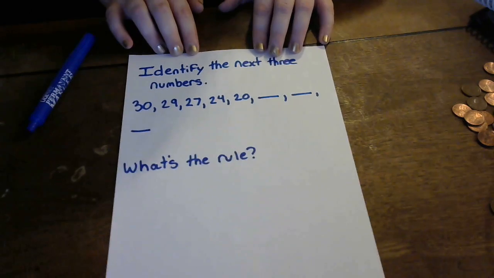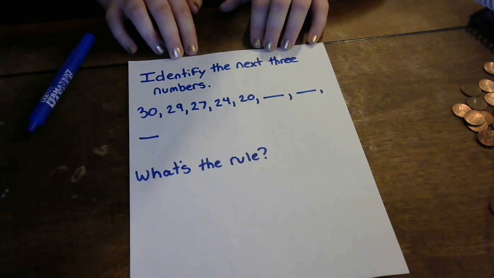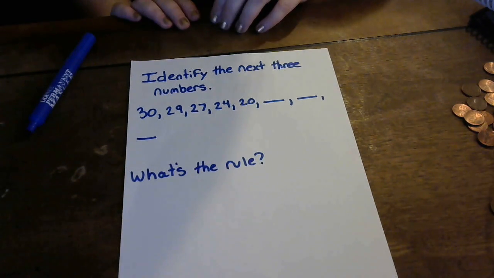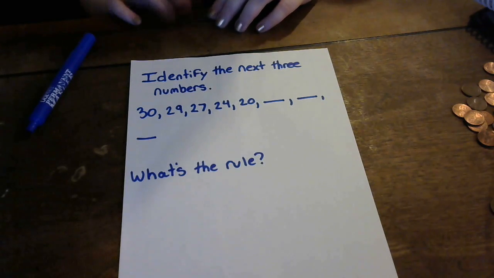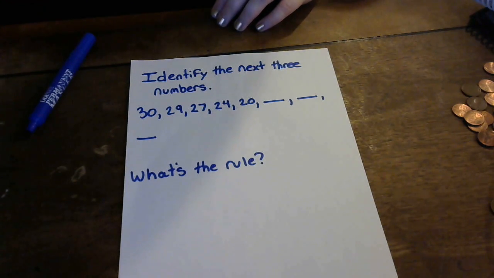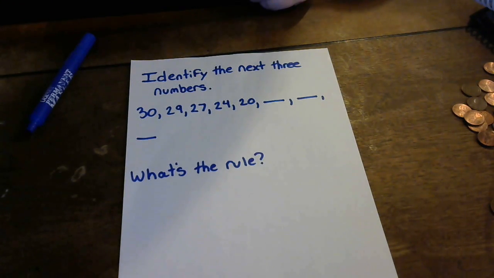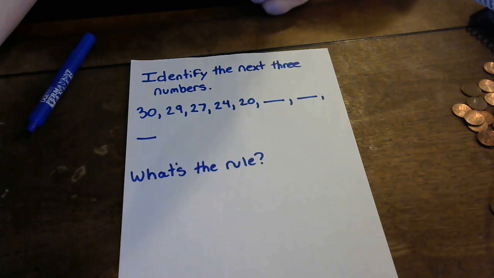So now we're going to do a practice problem. And you can identify this in any way you want. If you work best with the pennies, then you can work with the pennies. If you want to use dots, you can use dots. Or you can try to do the guess and check method, which is what I will be showing you. So I will give you a minute to figure that out.